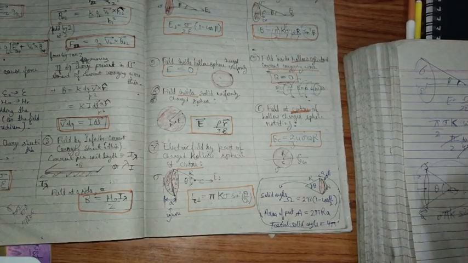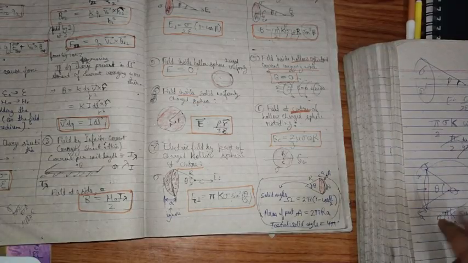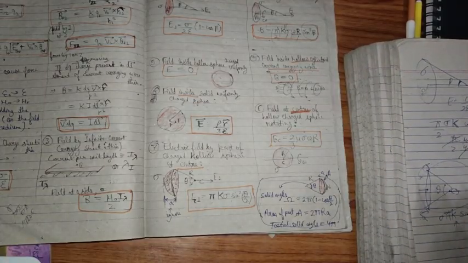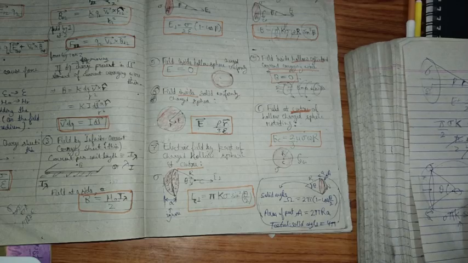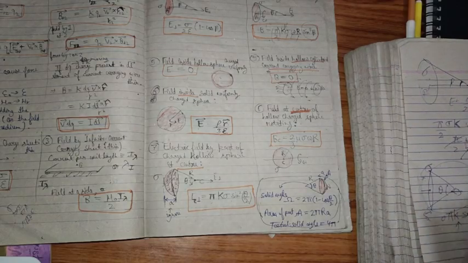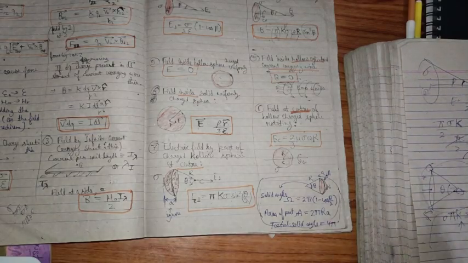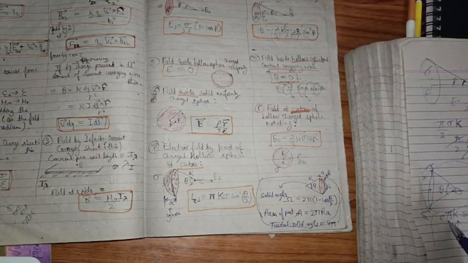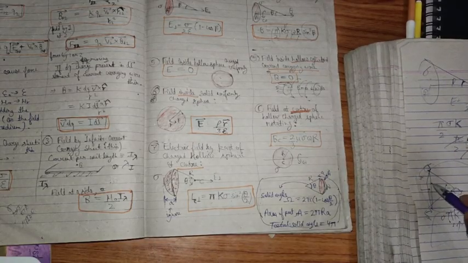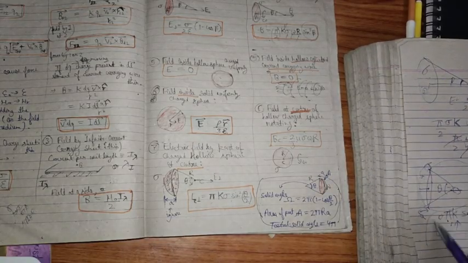Sigma is the charge density, k is 9 into 10 to the power 9, so sigma pi k sine square theta by 2 is the electric field at the center, which is perpendicular to it. That is the formula.